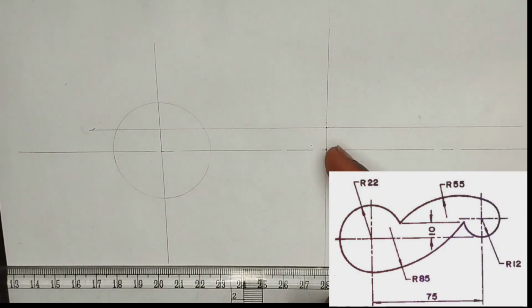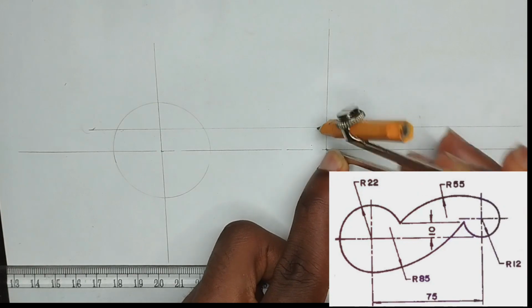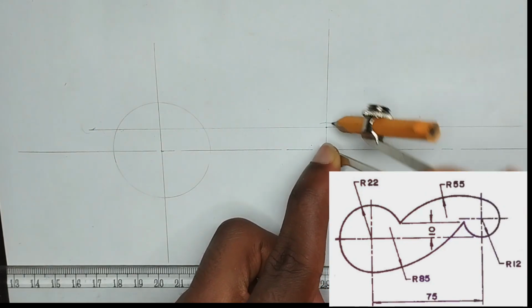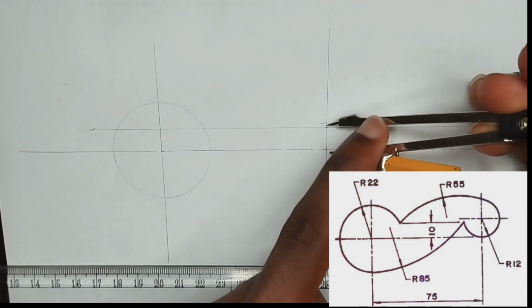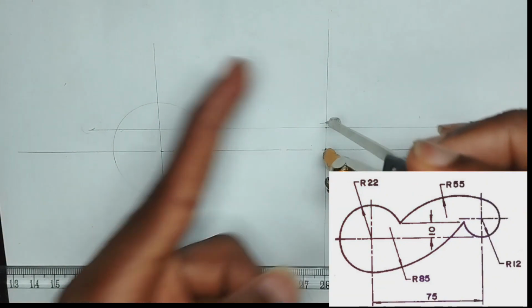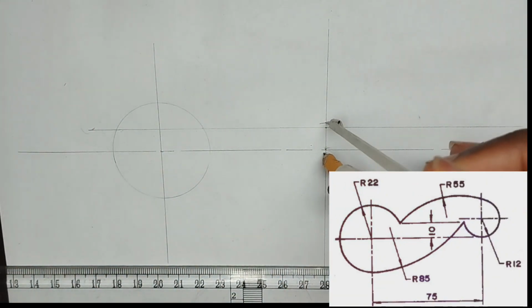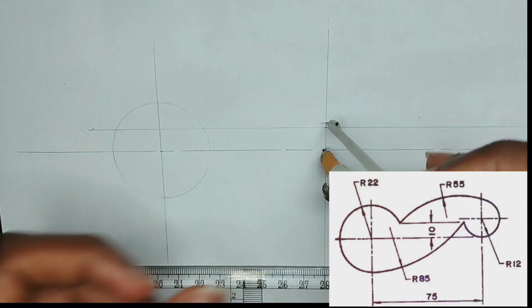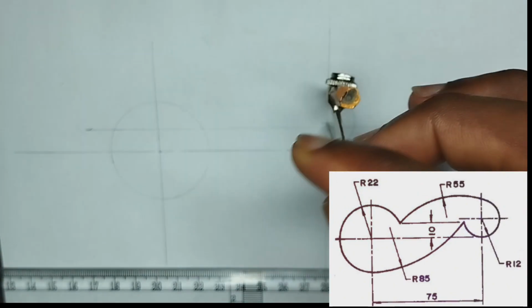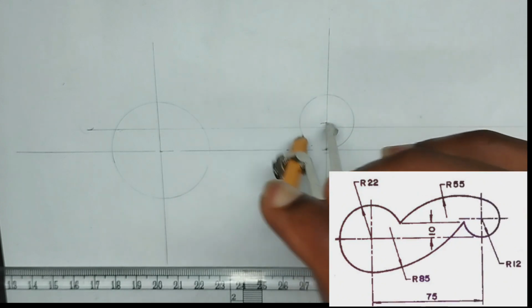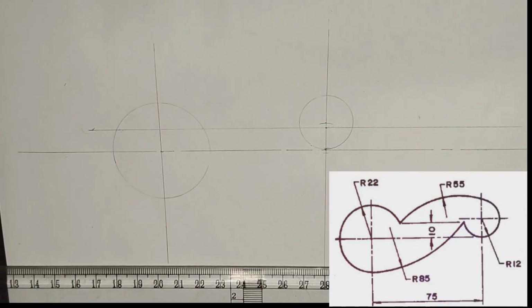So we have been given the radius of this particular circle here to be 12 millimeter. So I'm going to pick 12 millimeter on my compass in this manner. Then placing my compass at this particular point, I'm going to strike an arc. Then using the 12 millimeter, I'm going to place it at this point, then draw my circle at this point like this.